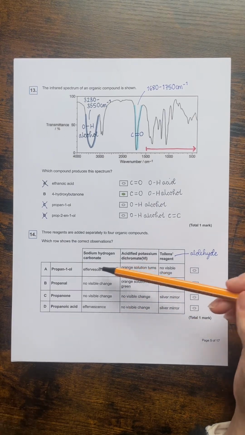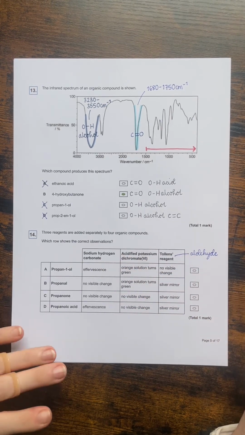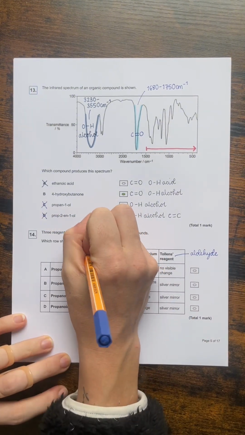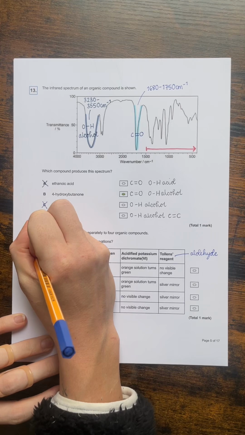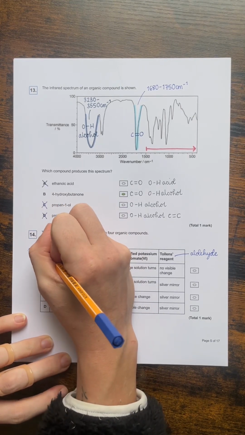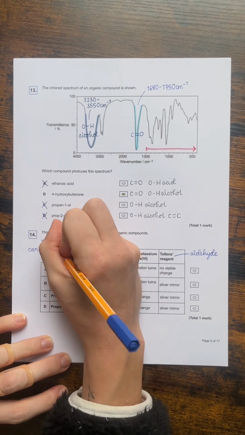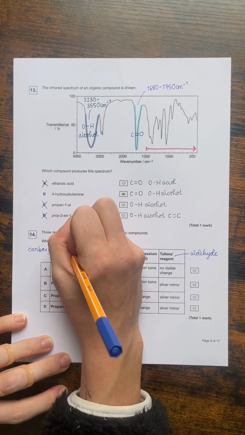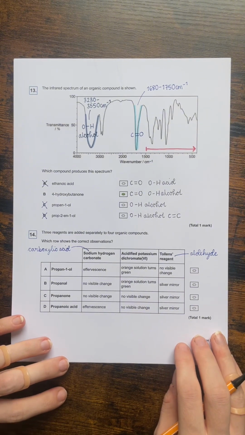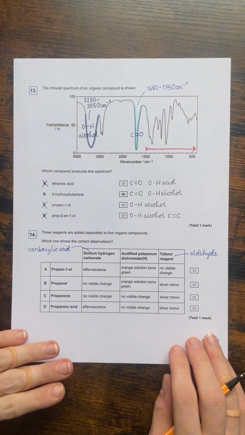The sodium hydrogen carbonate, or you could use sodium carbonate, is used to test for the presence of a carboxylic acid functional group, because any acid, and that includes carboxylic acids, any acids will react with a metal carbonate to produce carbon dioxide. So therefore we'd be looking to see effervescence there.